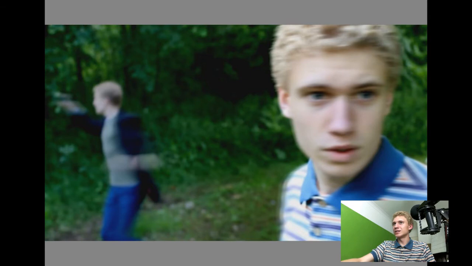And for filters, I just added a darken filter, which is in levels, which makes it a whole lot moodier. Wonderful. And also, obviously, a bit of camera movement. Camera movement rocks. Right, what else have we got?